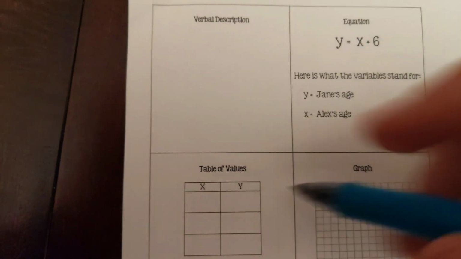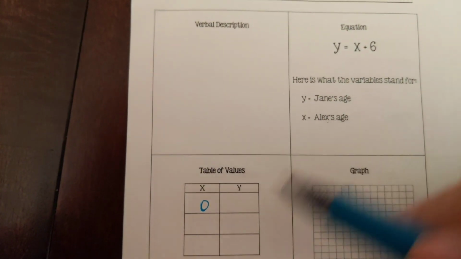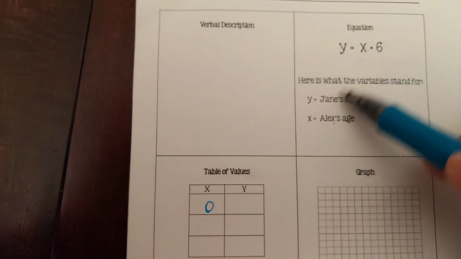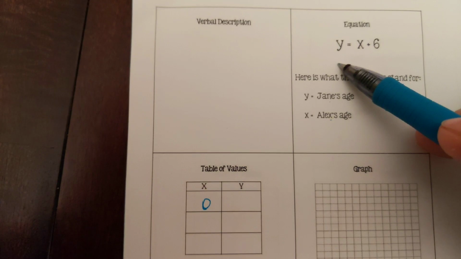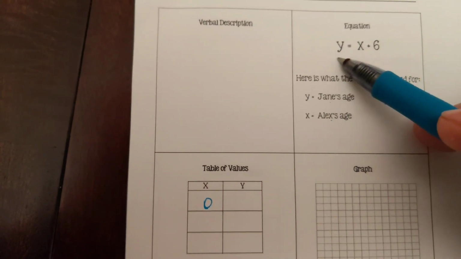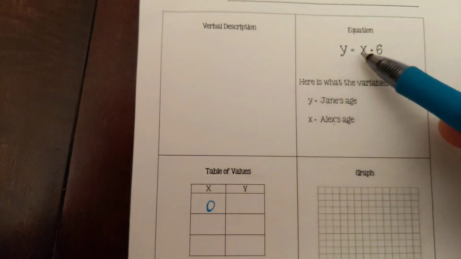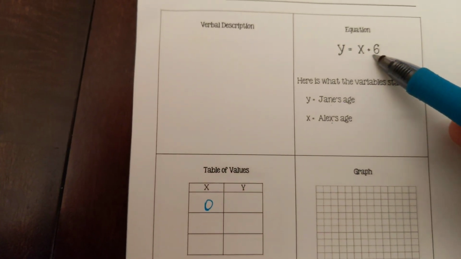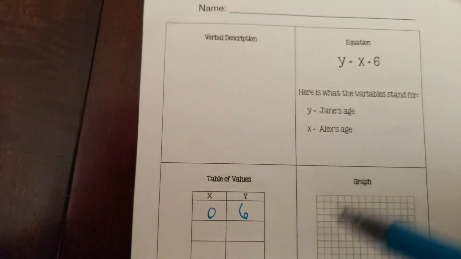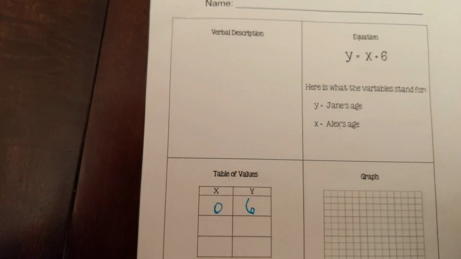So if the x is 0, in other words, if Alex is 0, he's a newborn, he was just born, that means that Jane is going to be how old? Well, the equation says x plus 6 equals y. So if the x is 0, we'll type in 0 plus 6, and that's going to give me 6. That means that Jane was 6 years old when Alex was born.